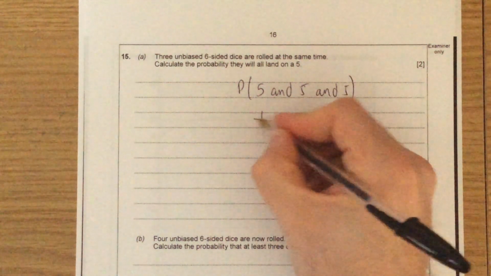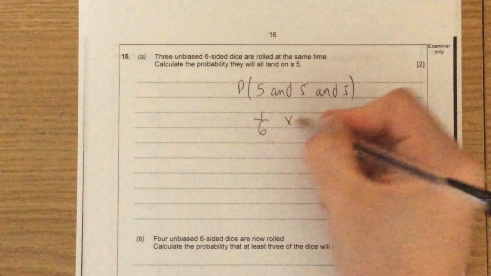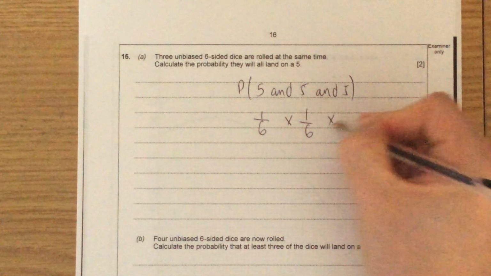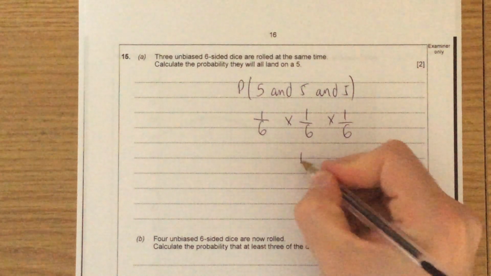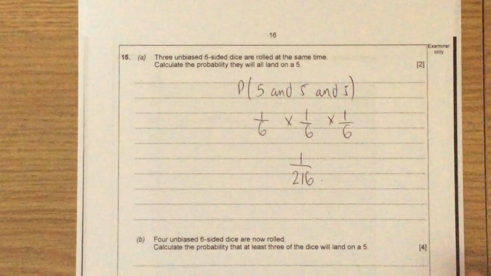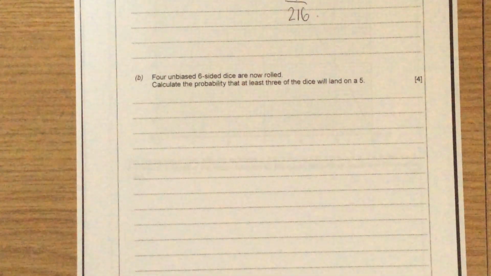So the probability to get a 5 on the first one is 1 over 6. Probability to get a 5 on the second one is also 1 over 6. Probability to get a 5 on the third one is also 1 over 6, which ends up as 1 over 216.